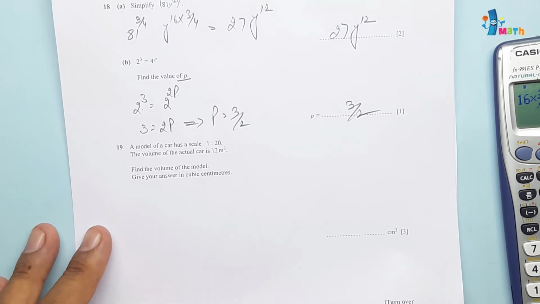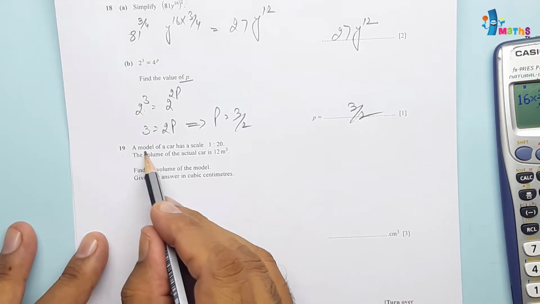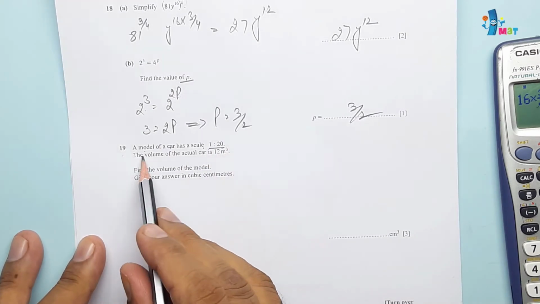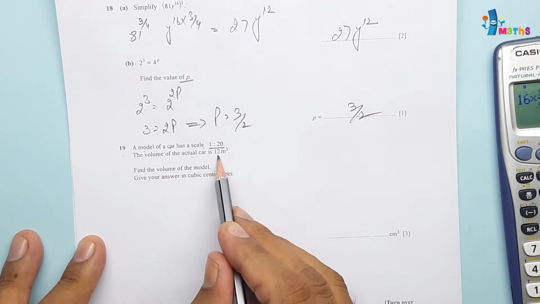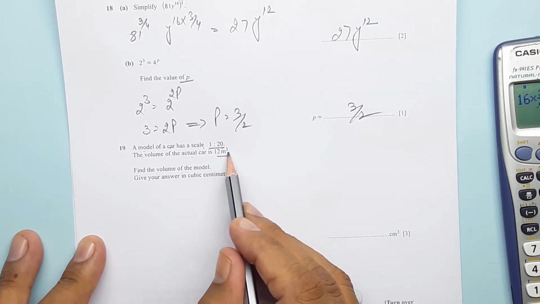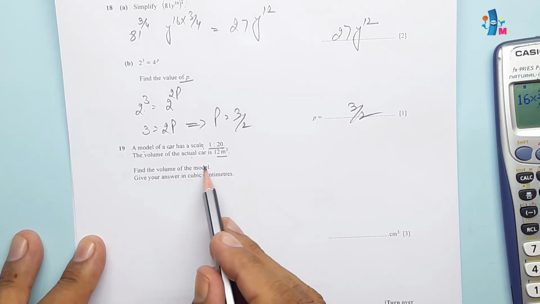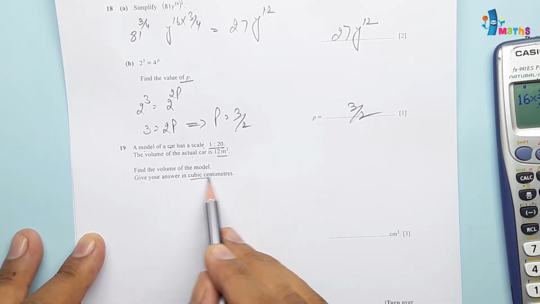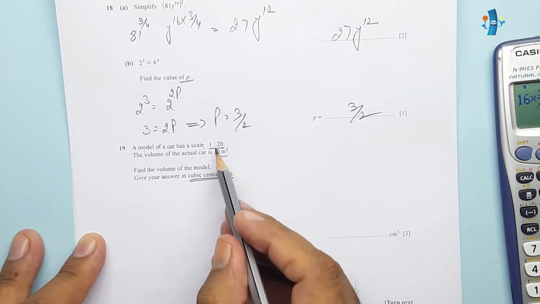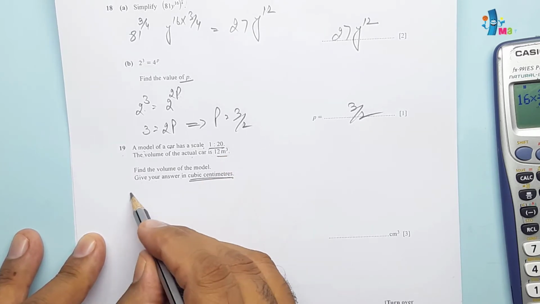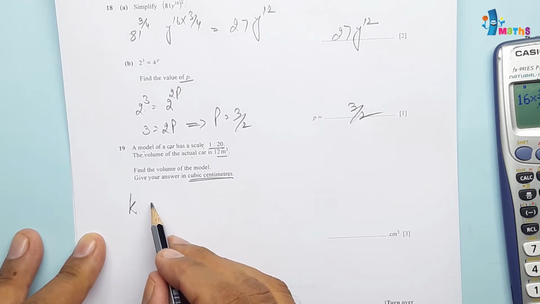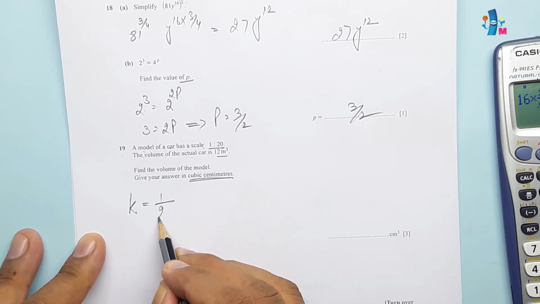A model of a car, question number 19. A model of a car has a scale 1:20. The volume of the actual car is 12 meter cube. See the units, meter cube. Find the volume of the model. Give your answer in cubic centimeters. So we'll have to take care of units. First of all, k will be 1:20. So we can write k is equal to 1/20.